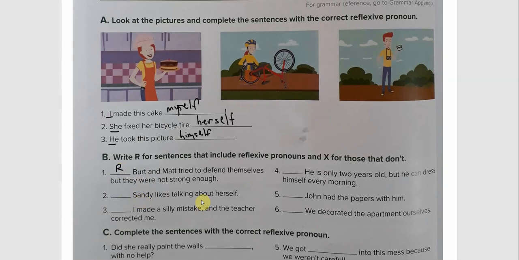All right, Sandy is she, and it has herself, so that's reflexive. Number 3, I made a silly mistake and the teacher corrected me. All right, so the teacher corrected the person, and notice it does not say myself, it says me. So that's an X. That is not reflexive. Number 4, he is only 2 years old, but he can dress himself every morning. So he can dress himself.